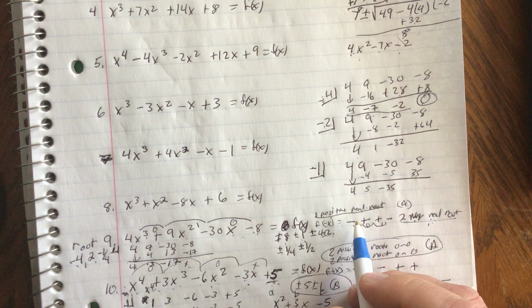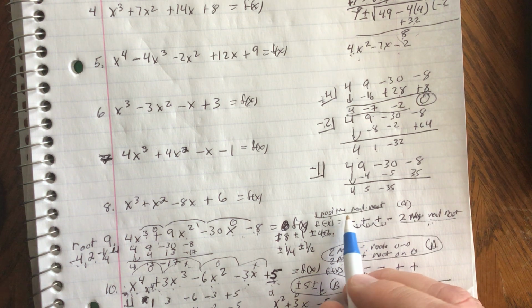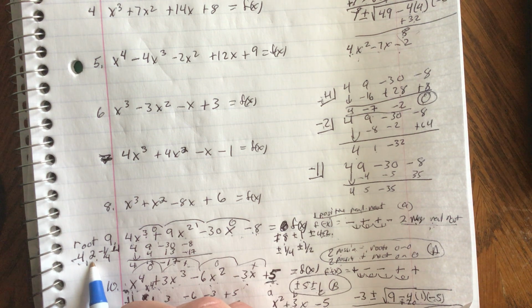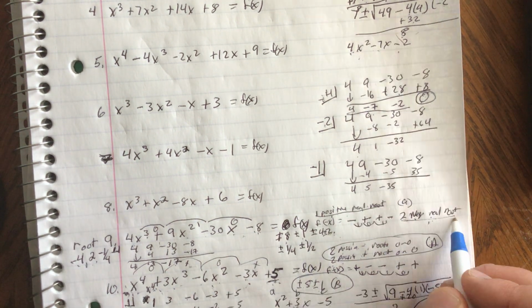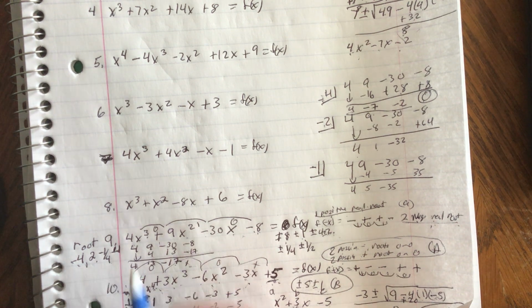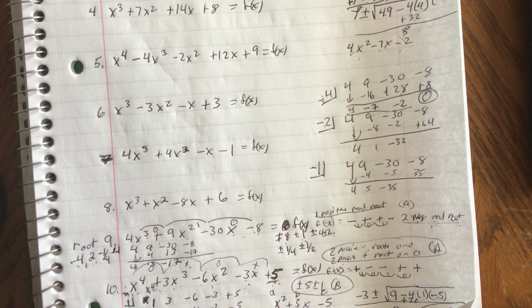Now notice when I did my Descartes rule of signs that I had 1 positive real root. Did I end up with 1 positive real root? Yeah, it was the 2. And 2 negative real roots. Did I end up with 2 negative real roots? Yeah, it was the -4 and the -1/4.